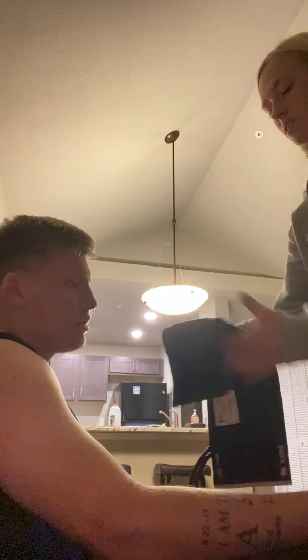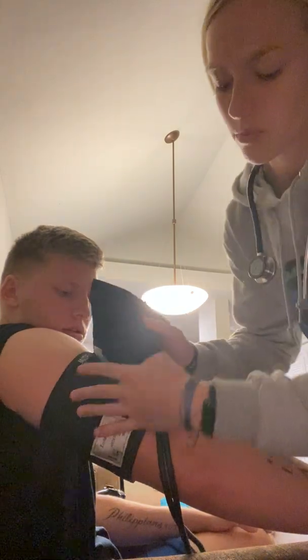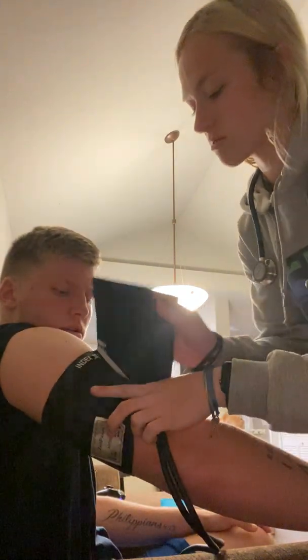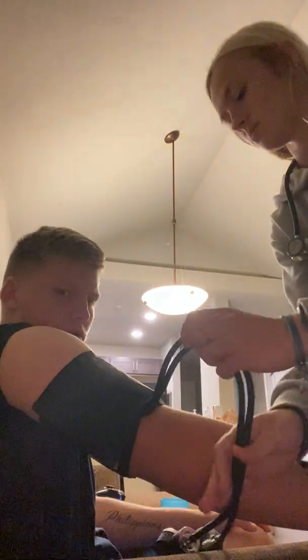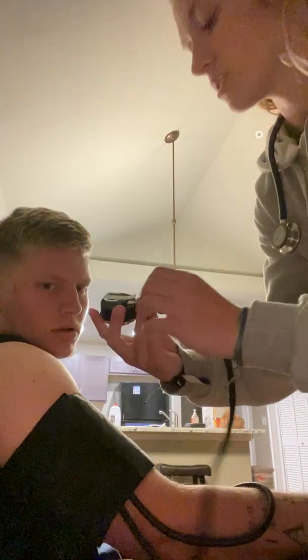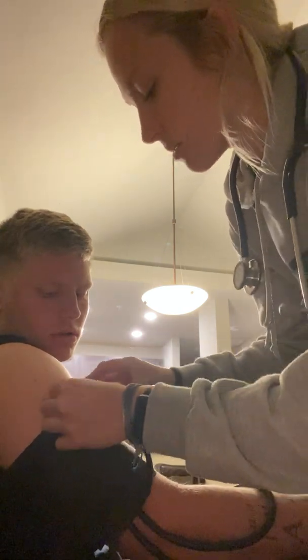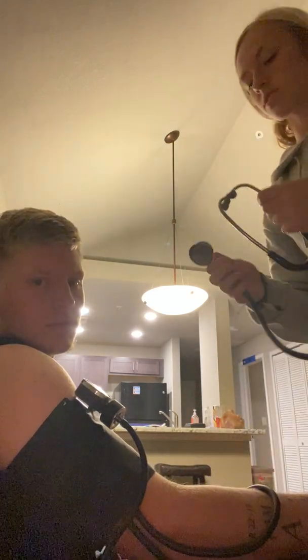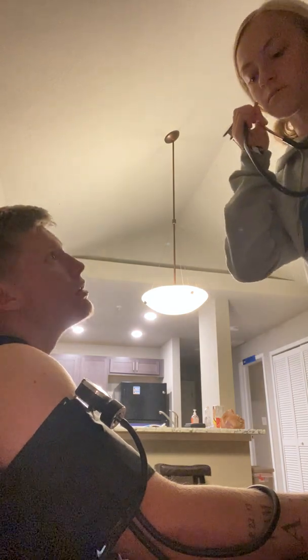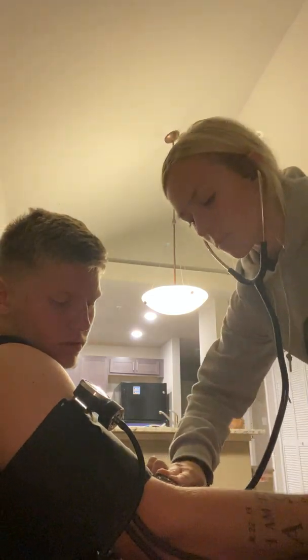I'm going to place the cuff on 80% of his upper arm and 1 inch from the antecubital space. I'm going to be taking 2 readings, and from there I'm going to take the average of the 2 to determine his average blood pressure. And I'm going to place the stethoscope on the brachial artery and hold it down with my index and middle fingers.